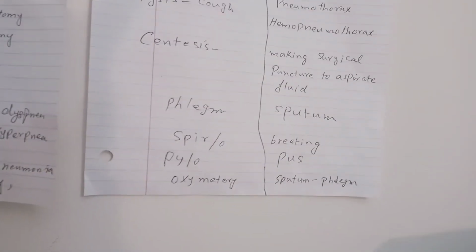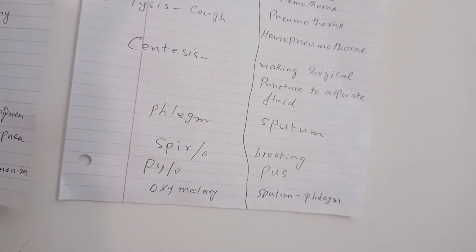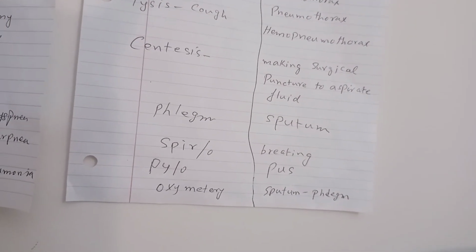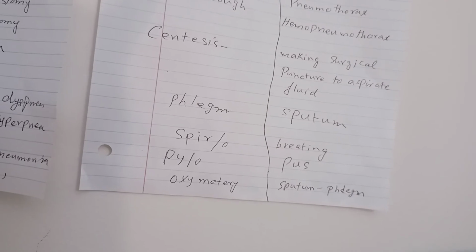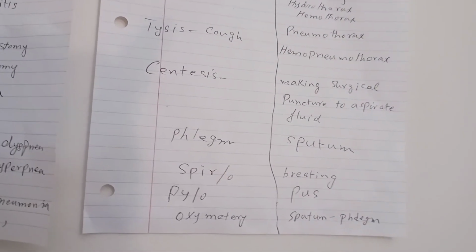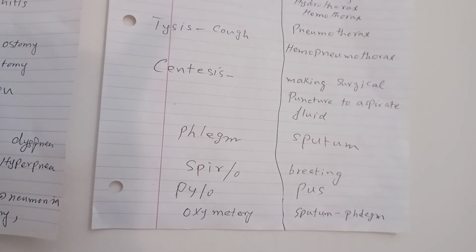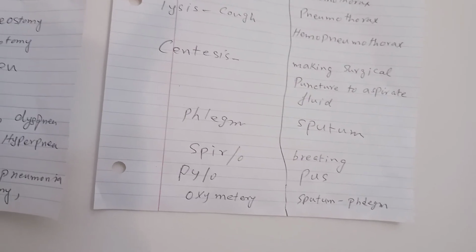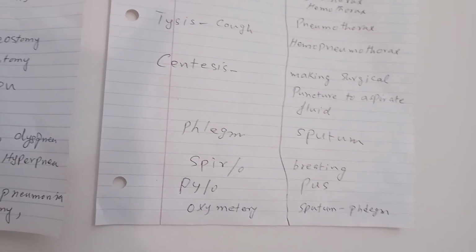The next word is spiro. Spiro means breathing. Spirometer, that is the machine to measure our breathing. And when we are doing this test, this is known as spirometry.